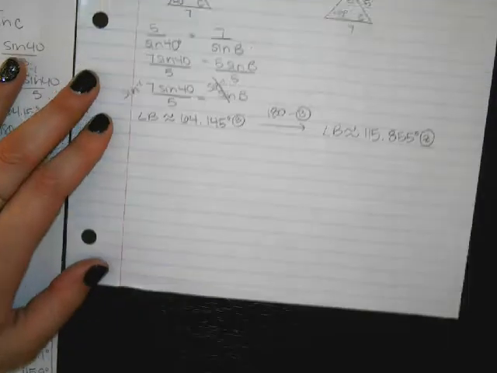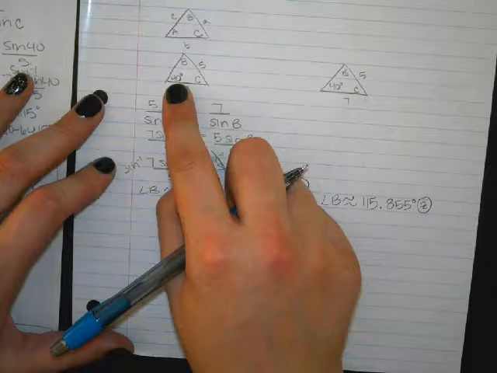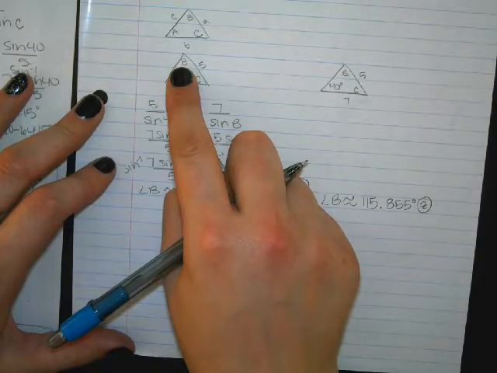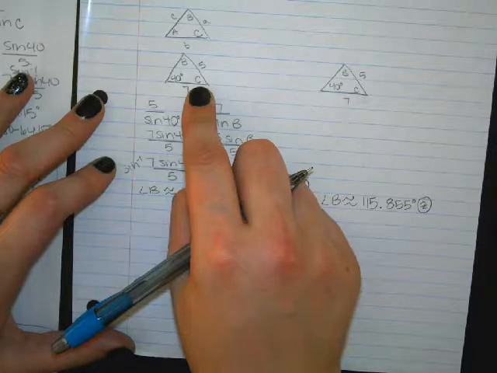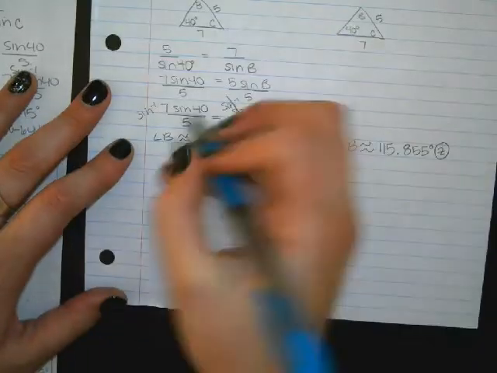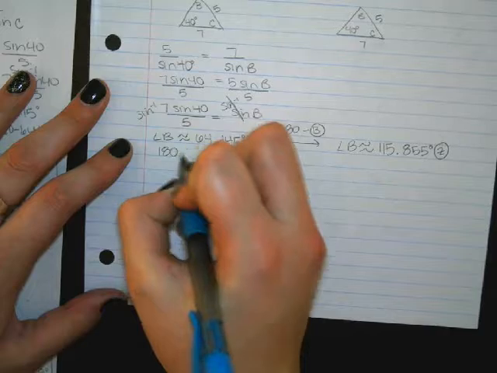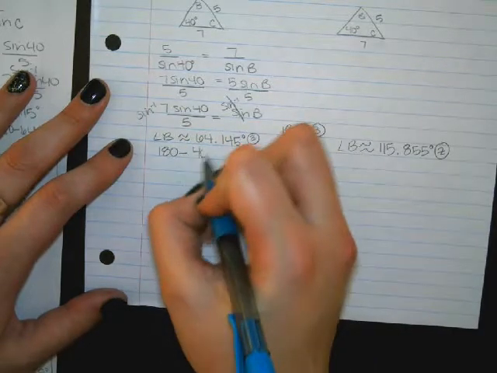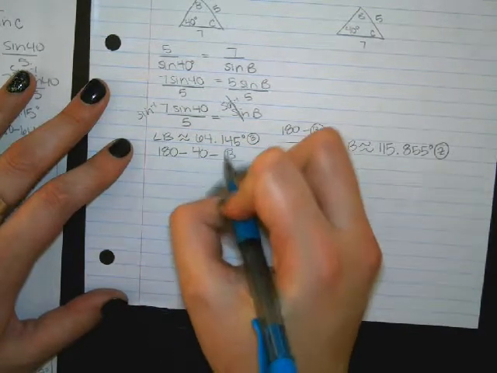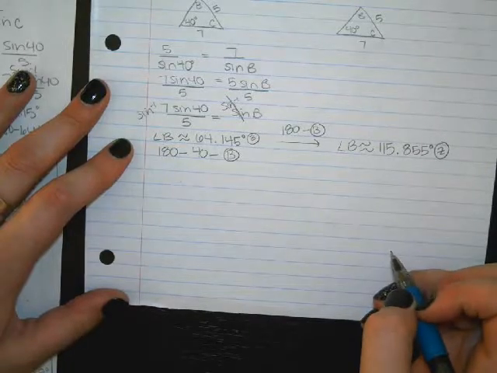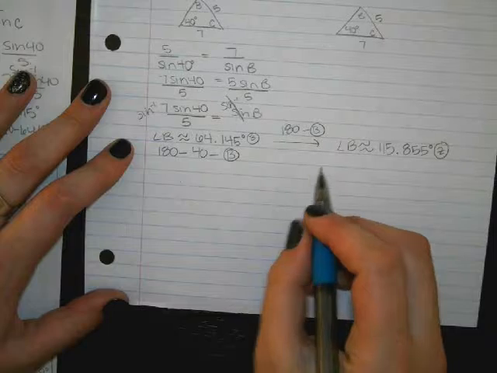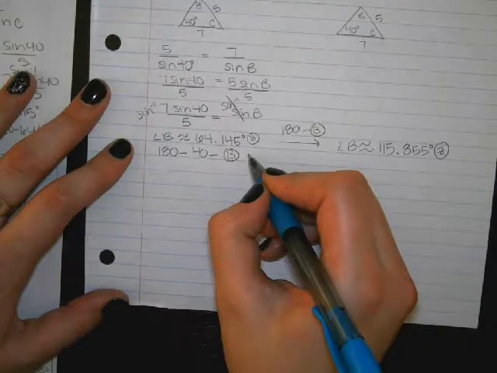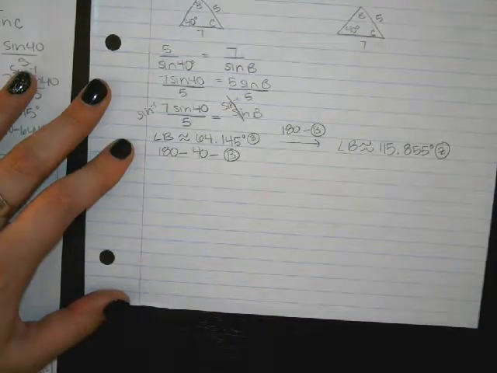All right. If I have angle A and I now have angle B, how can I find angle C? Subtract it from 180, okay? So I'm going to do 180 minus 40 degrees minus the number I have stored as angle B. 180 degrees minus 40 minus the angle I have stored as B. So go ahead.